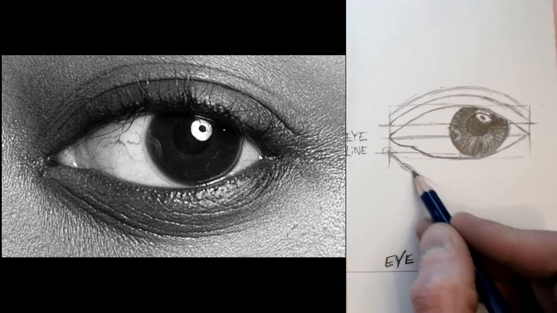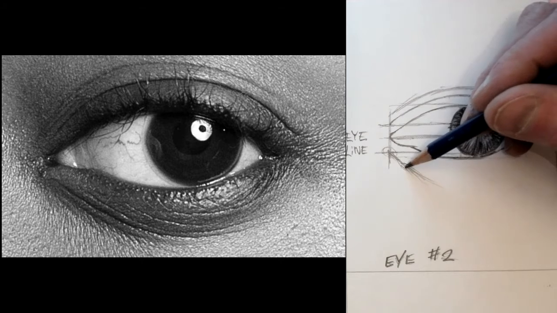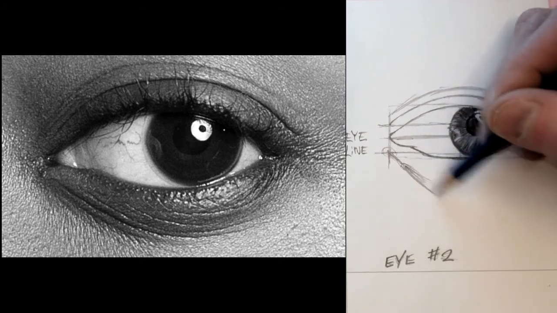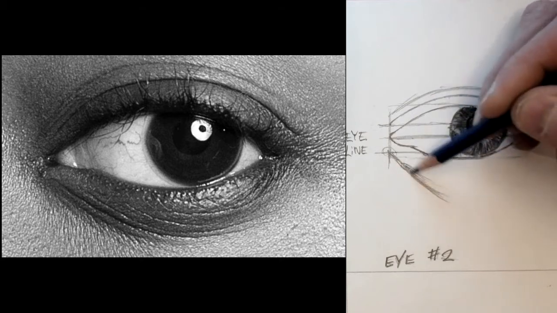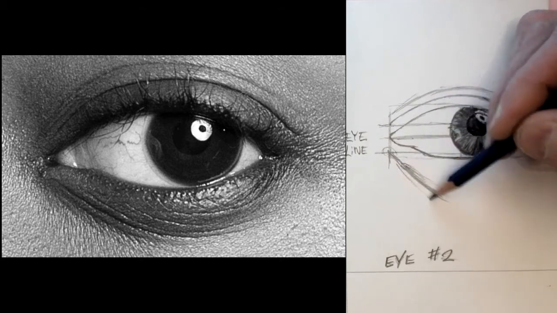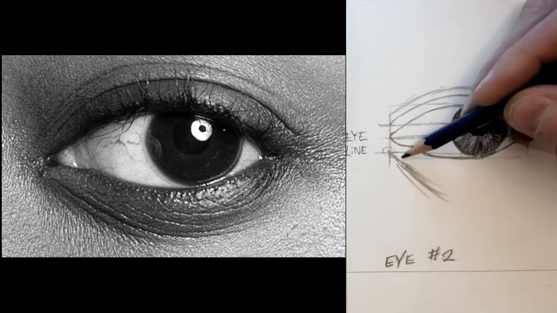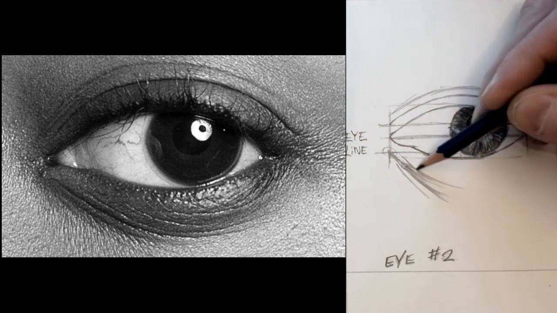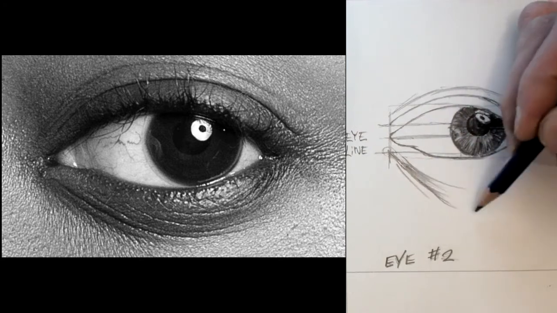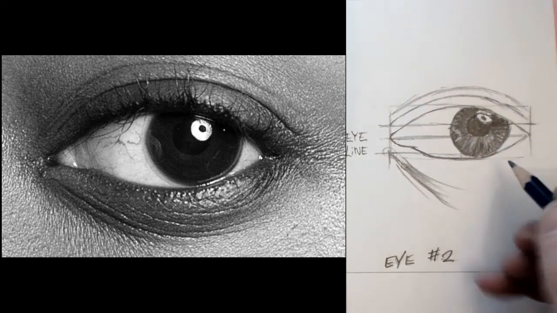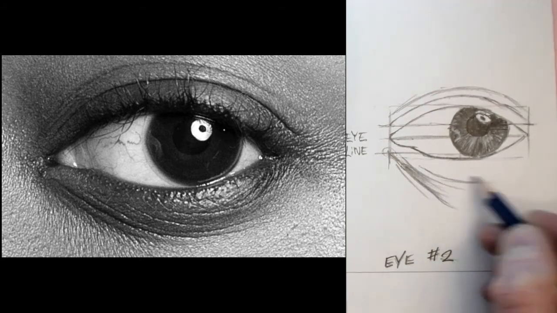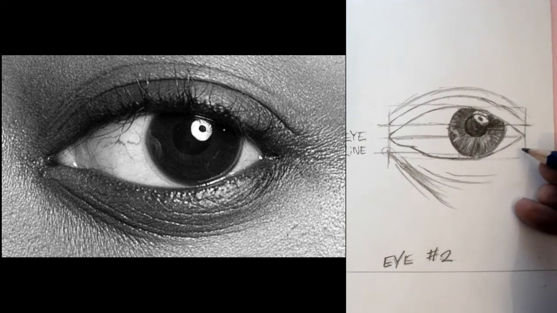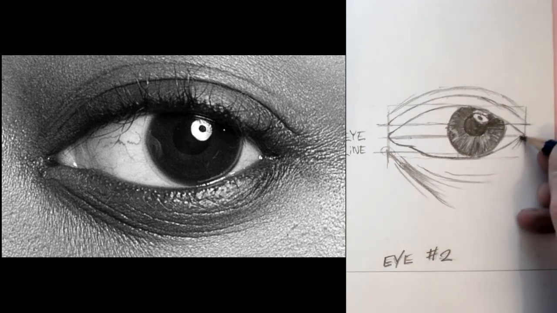So you'll just want to notice how these lines are a little bit different. So they drop down just a little bit further. And then we have a couple light ones that start to carry over this way. And then we are seeing a few lines that emerge off the corner of the eye.